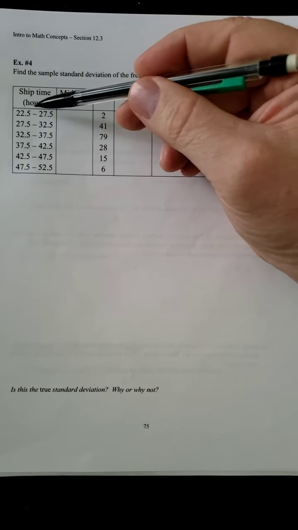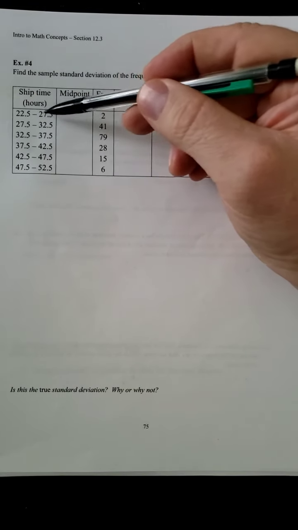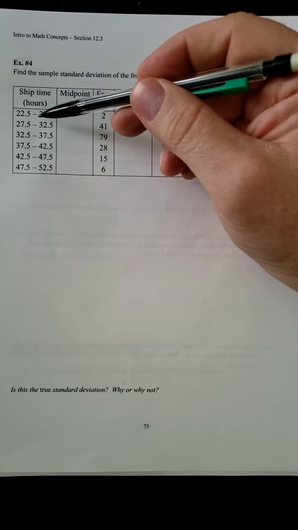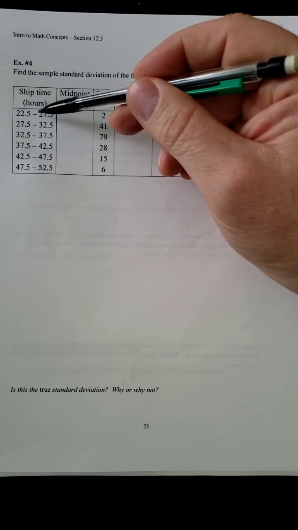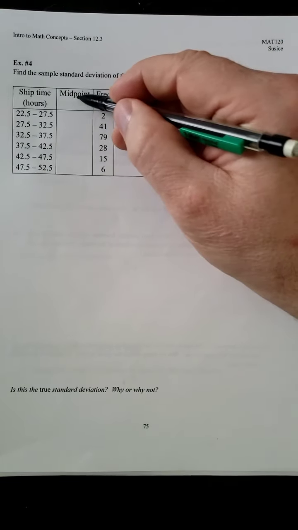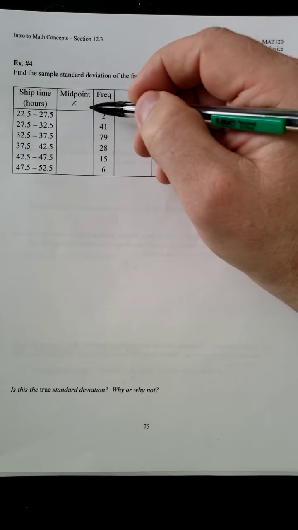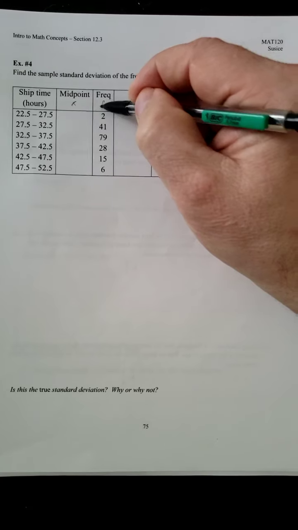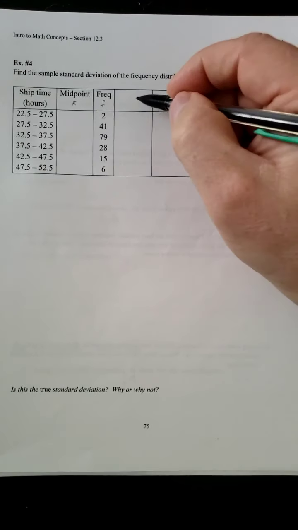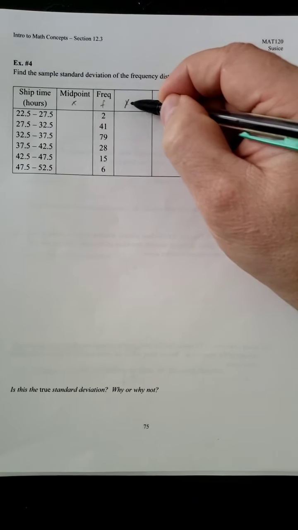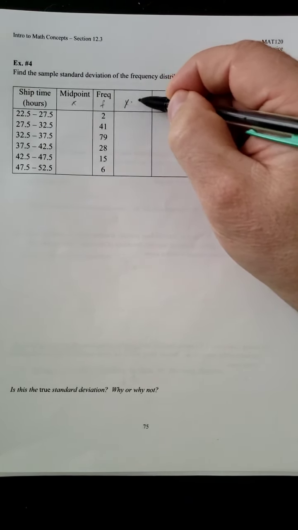In this case, instead of trying to use a range, we're going to find an approximation for that range. And that approximation is going to be the midpoint. So those will be our x's. Our frequencies are still our f's. And now we can fill in the rest of our table. If we want to find the mean, we need our x times f column.